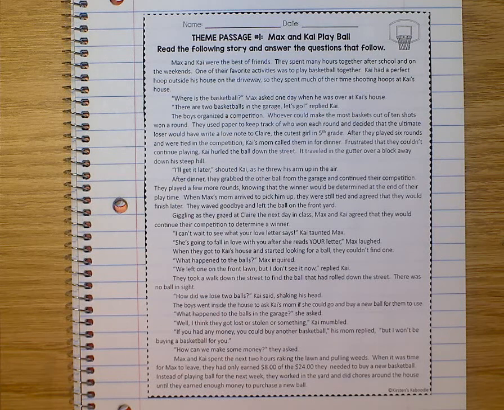They waved goodbye and left the ball on the front yard. Giggling as they gazed at Claire the next day in class, Max and Kai agreed that they would continue their competition to determine the winner. "I can't wait to see what your love letter says," Kai taunted Max. "She's going to fall in love with you after she reads your letter," Max laughed.